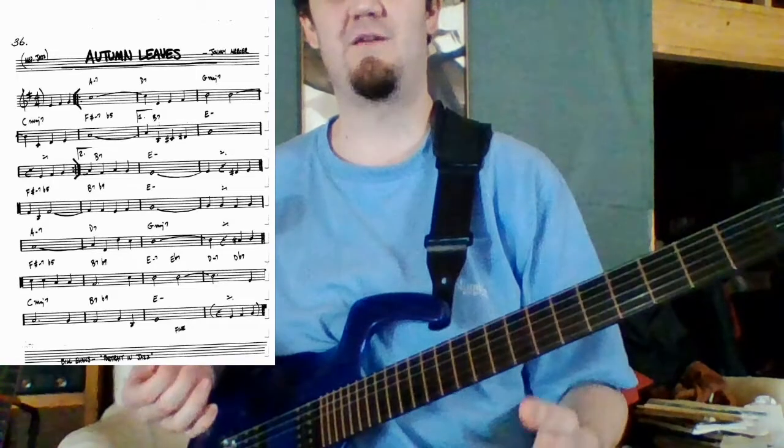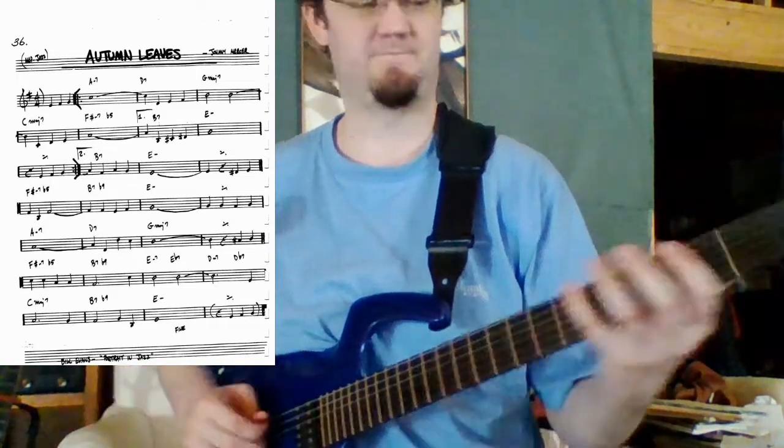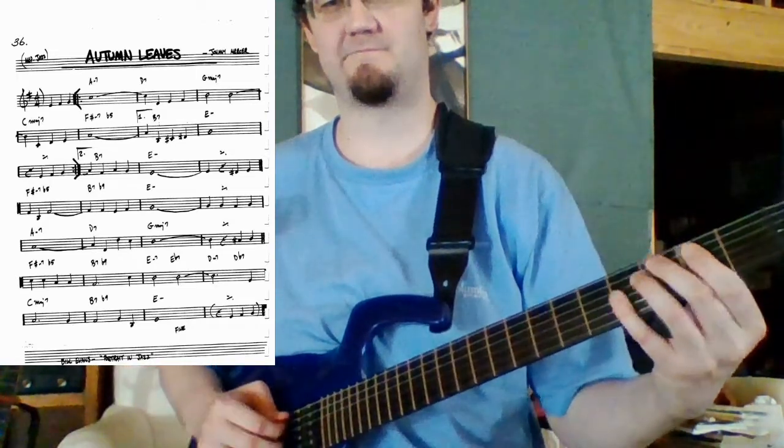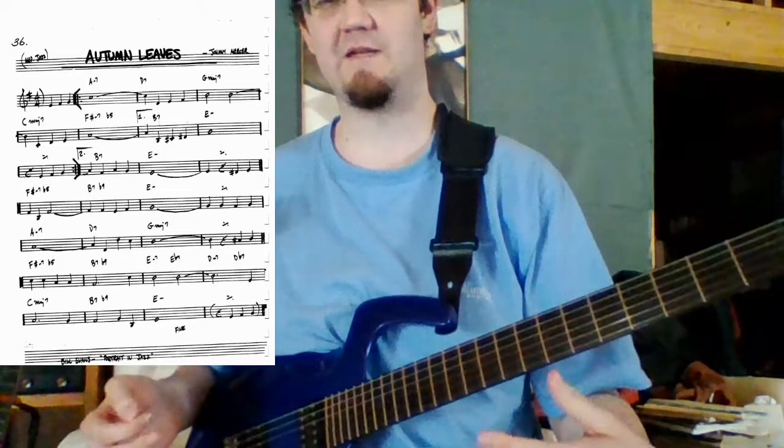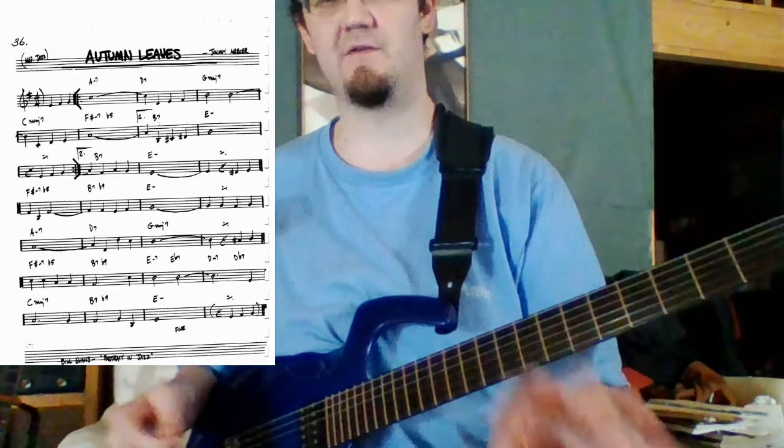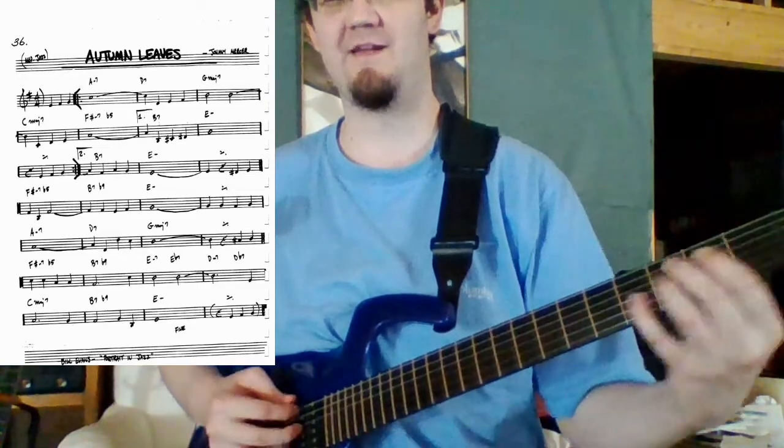So this is pretty straightforward. The melody functions in terms of like voice leading and stuff, and sort of thematic direction in a really nice way.